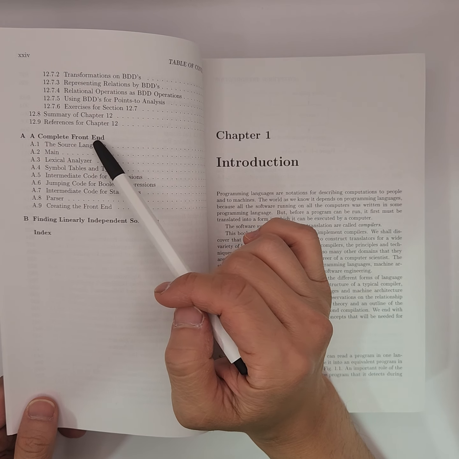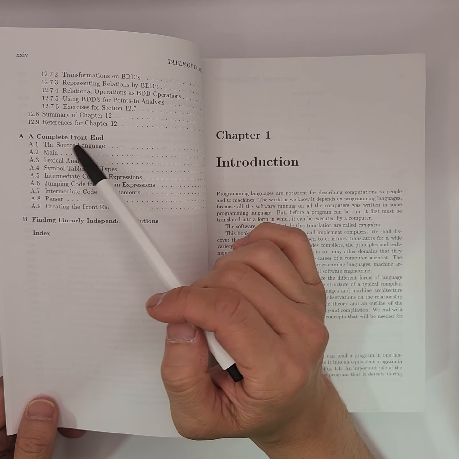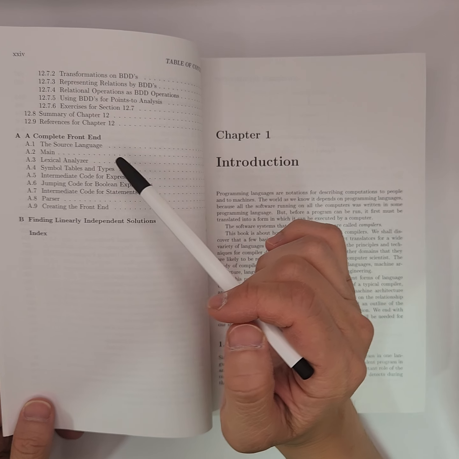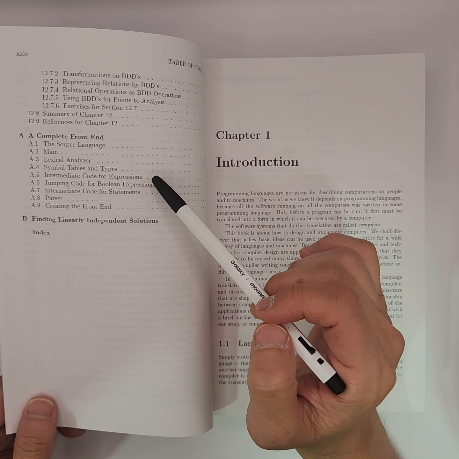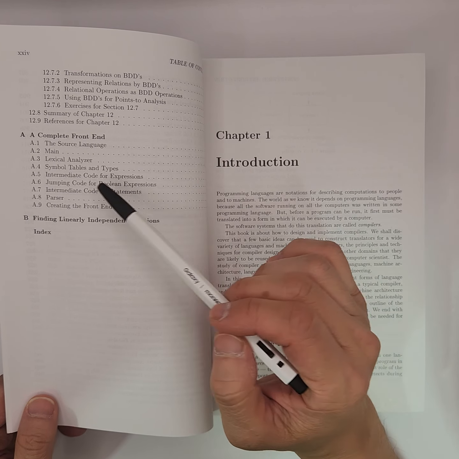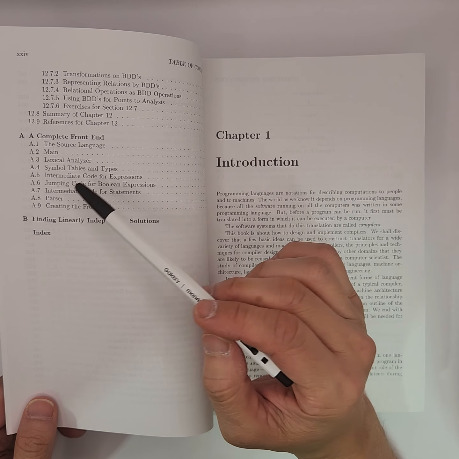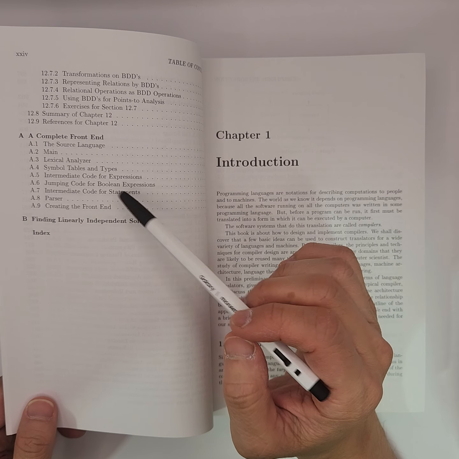A complete front end. The source language, main, lexical analyzer, symbol tables and types, intermediate code for expressions, jumping code for Boolean expressions, intermediate code for statements, parser, creating the front end.